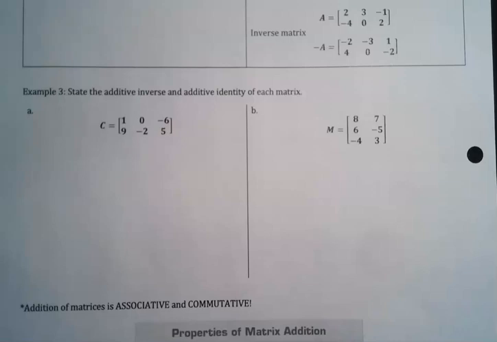The additive inverse, remember, is this last one that we did. So we're going to name it negative C equals, and it's going to be a 2 by 3 matrix. We're going to negate, or make the opposite of, each of these. So if in C this element is 1, it's going to be negative 1. Then we have 0, it's going to stay 0.